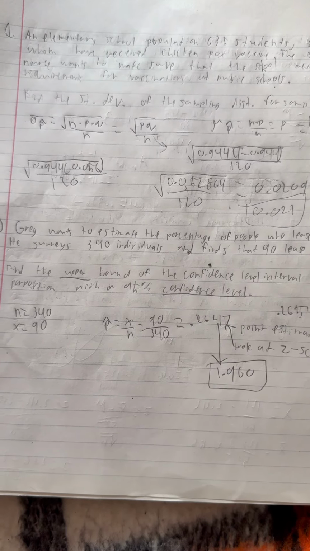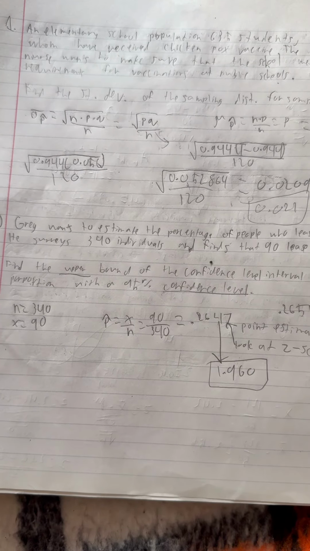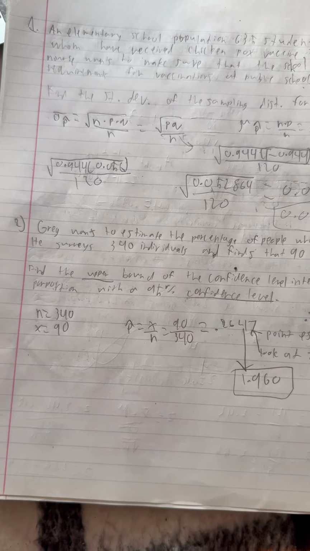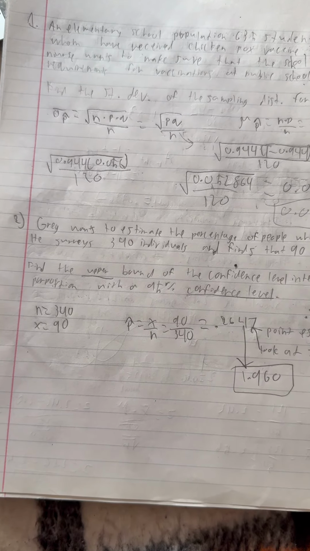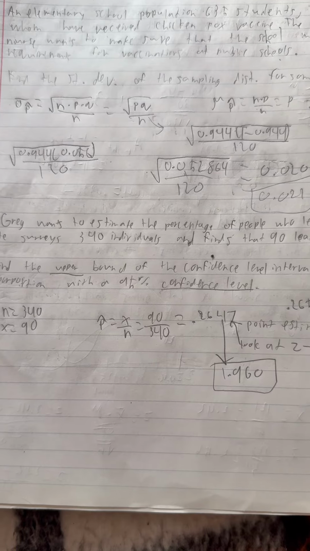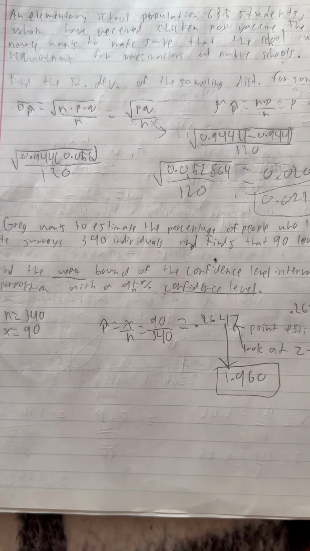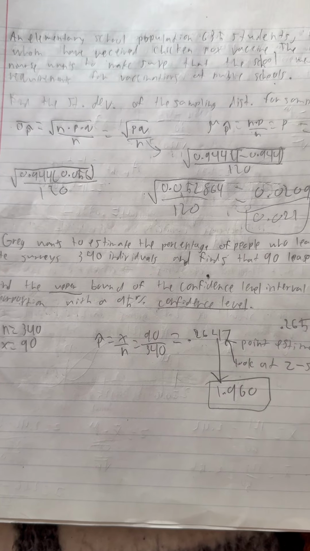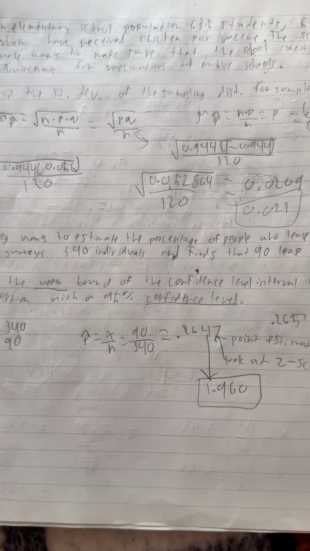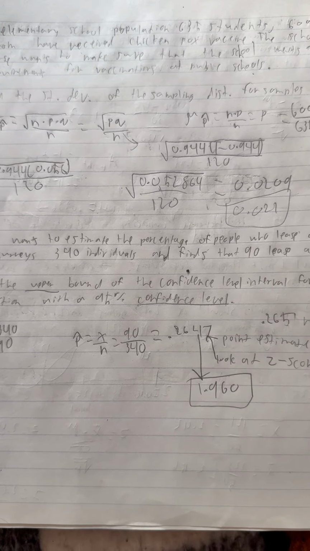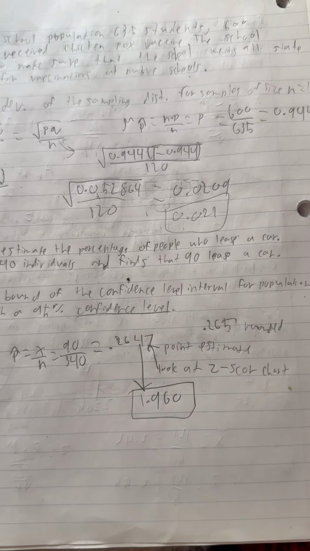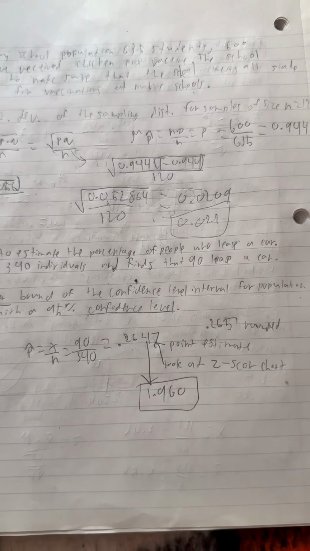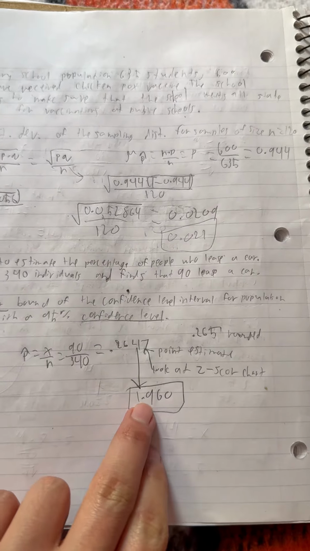And the second question is asking to find the upper bound of the confidence interval approximation with the 95% confidence level. So first I get n, which is 340, and x is 90. So first find p hat, so x over n, so 90 divided by 340 equals 0.2647, and then rounded 0.265, and then you look at the z chart, and it was 1.960.